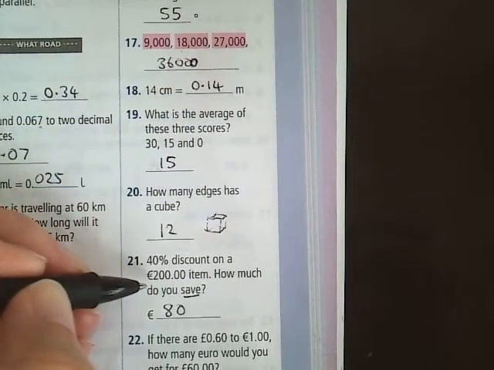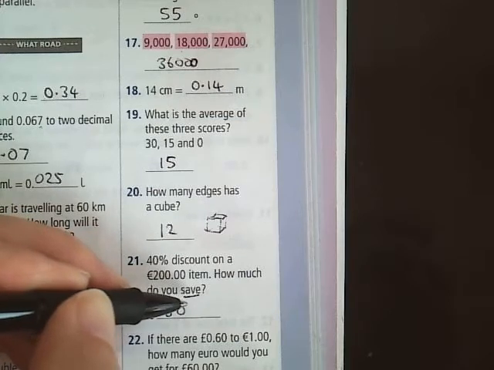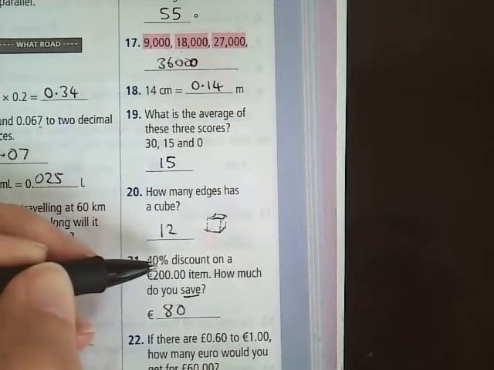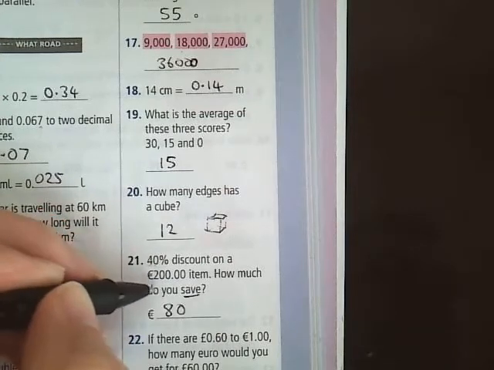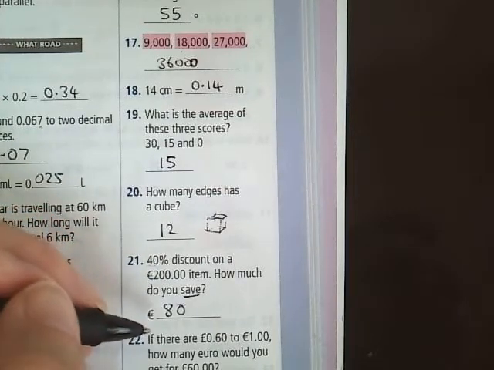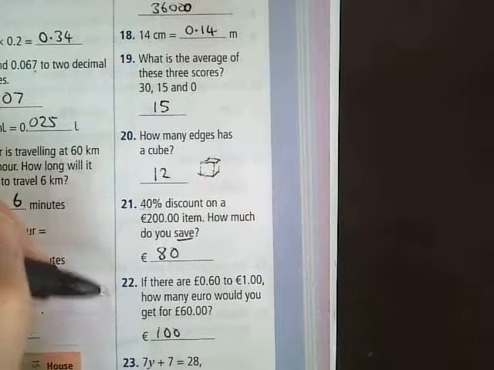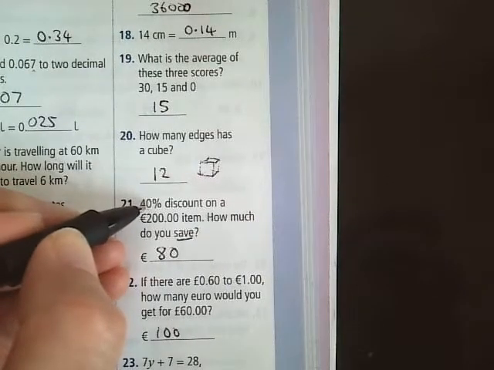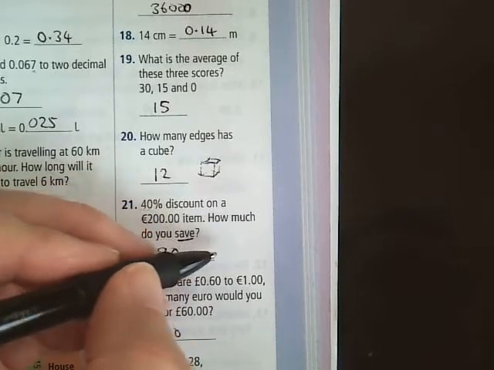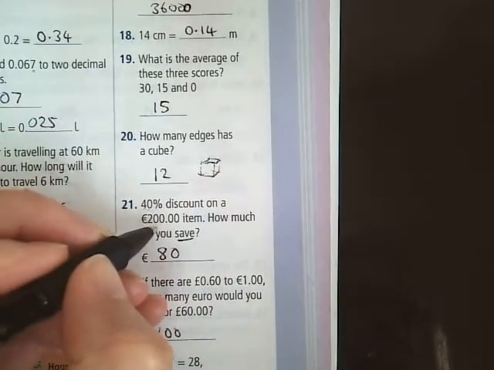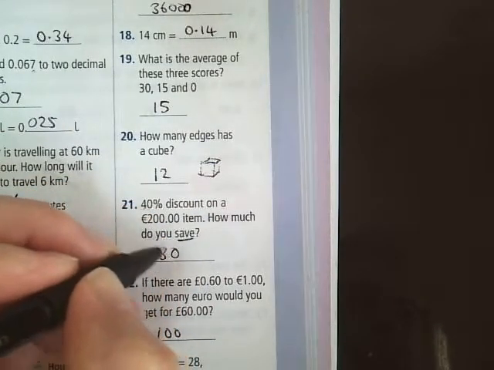Question 21. 40% discount on a 200 euros item. How much do you save? So this time they're not looking for the new price, they're looking for the discount. So really what you're looking for is 40% of 200. Your answer is 80 euros. To get 40%, you can multiply by 0.4. You can divide by 100 and multiply by 40. If you do that, that's 2 multiplied by 40 is 80.